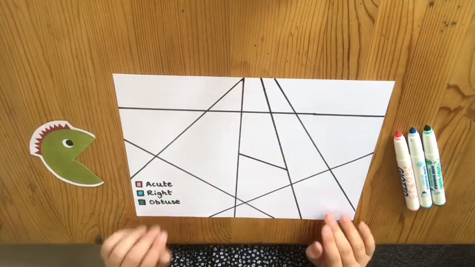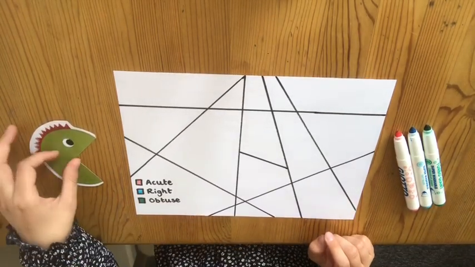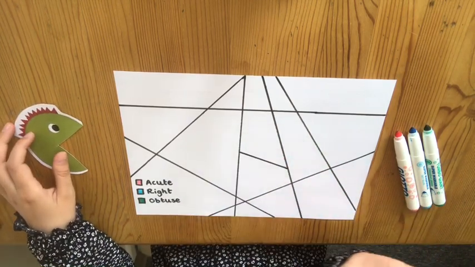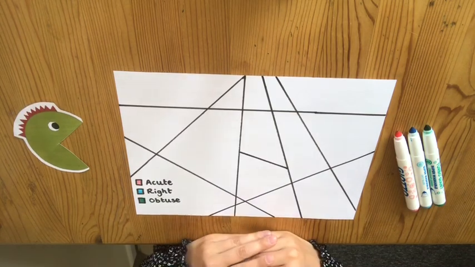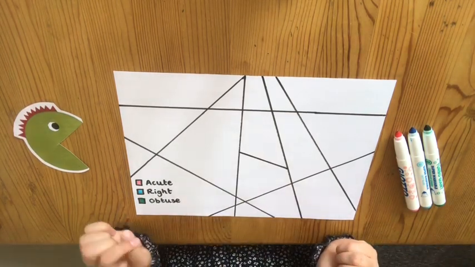Okay, another activity you can do with your new angle knowledge is something my class love to do, okay? On a sheet of paper, it does not matter what size, it could be A4, A3. This is an A4 piece. I've actually done this in my class before with an A2 sheet of paper, so it was really, really large on the table.